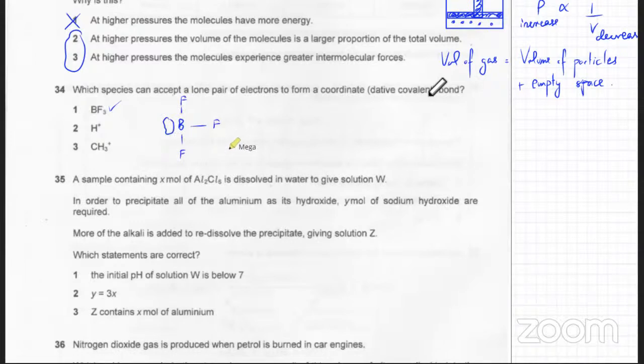So it can. H+ can accept a lone pair because H+ has a completely empty shell. So if you have NH3, this N over here has lone pairs, and those lone pairs are going to get attracted to this H+. So that's also true. CH3+ can do the same, I think, because its outer shell is gone.